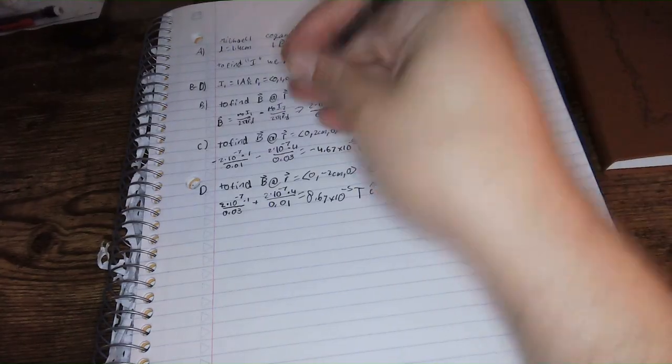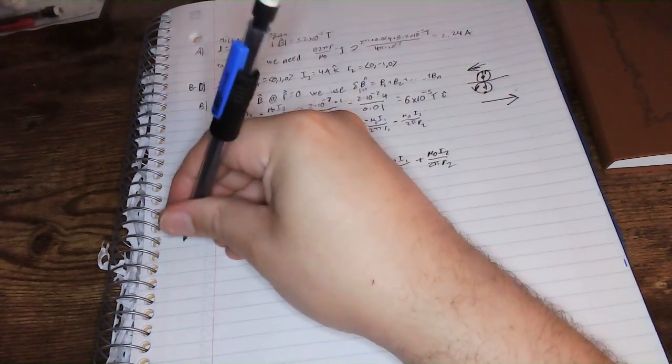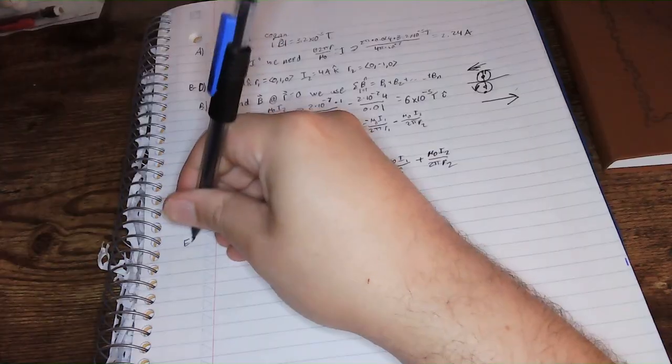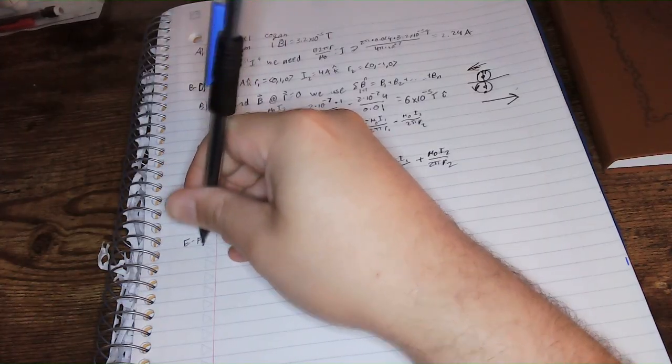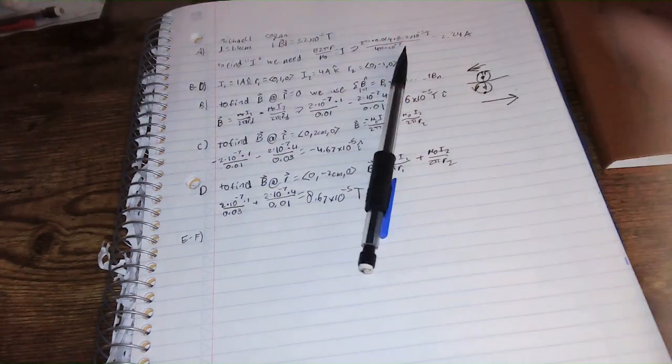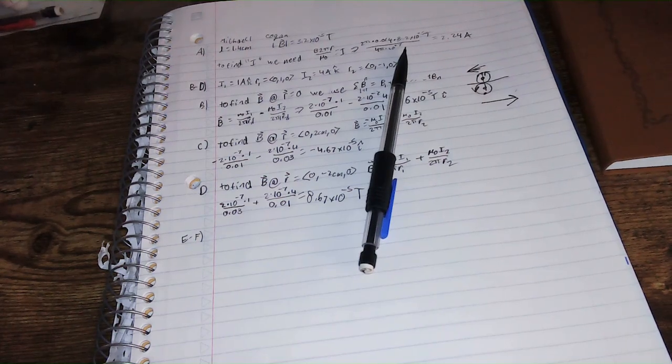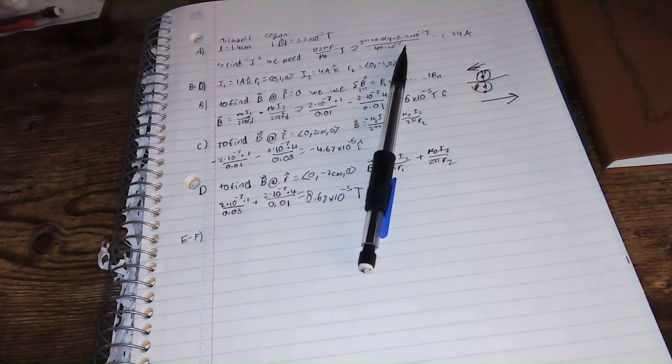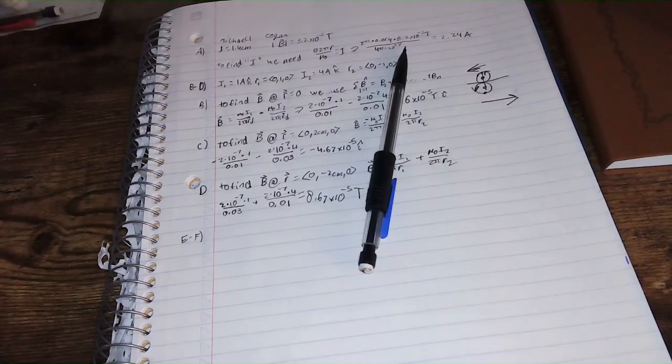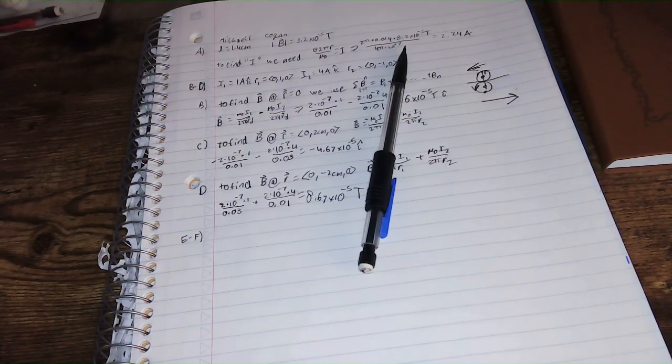Okay, so now that we have that, we can move on to E through F, as the next set of variables we are given. All right, and let's see what we have there. The question states a long straight conducting wire carries a current of 2 amps. The second identical wire is parallel to the first, separated from it by 4 centimeters.